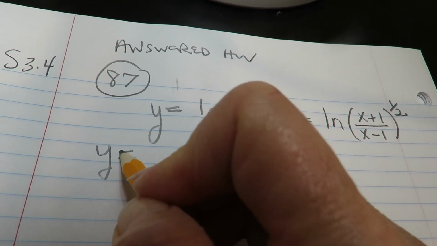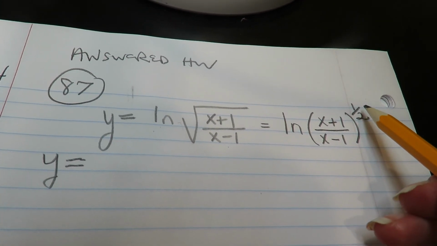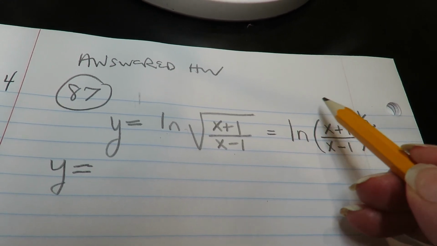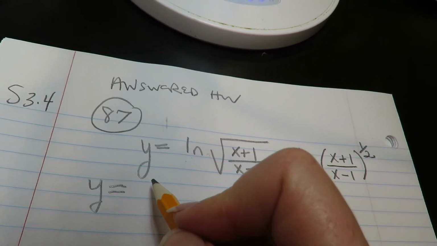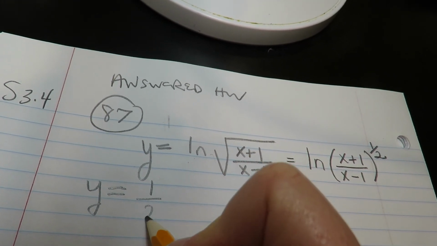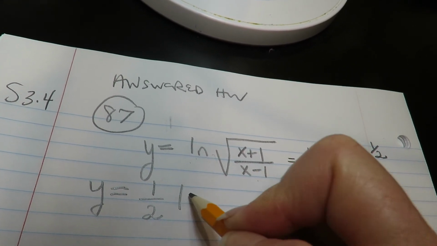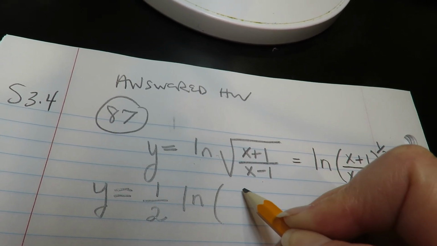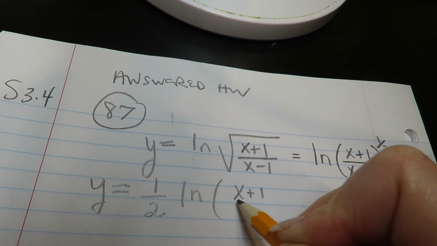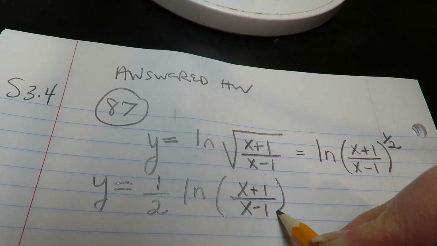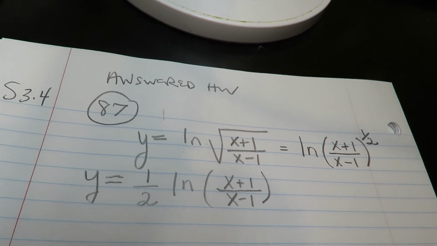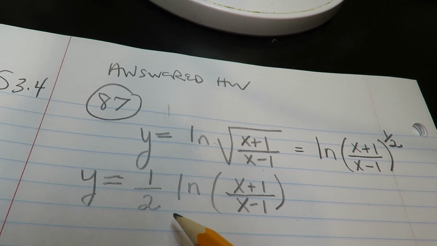The first log property I'm going to use is number 3. That's when you can bring the exponent down as a coefficient, right? So I'm going to bring the 1/2 down. Let me say that a little clearer. It's going to be a multiplier in front. That's a log property. I went over the 3 in the lecture, and I repeated it again in some of the homework questions. So that's log property number 3.